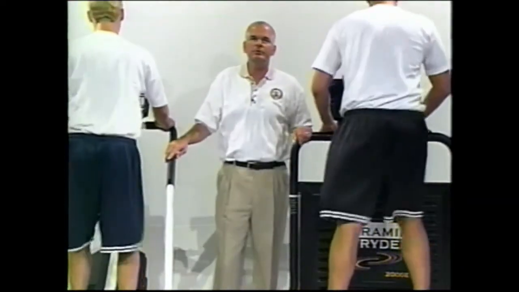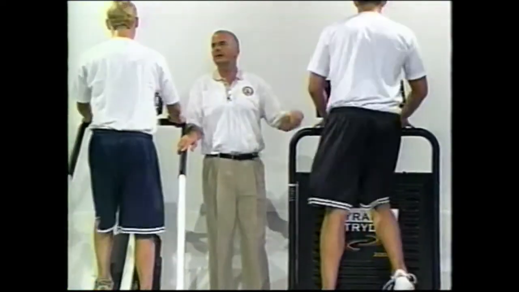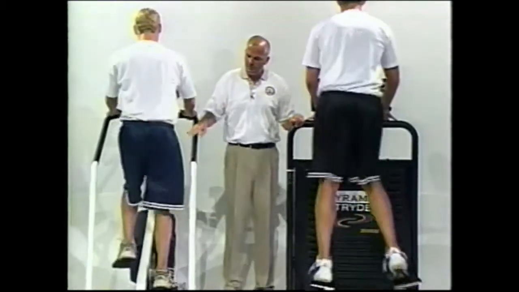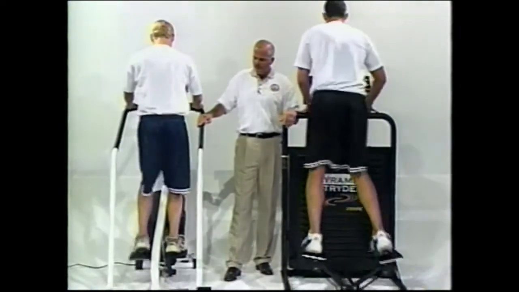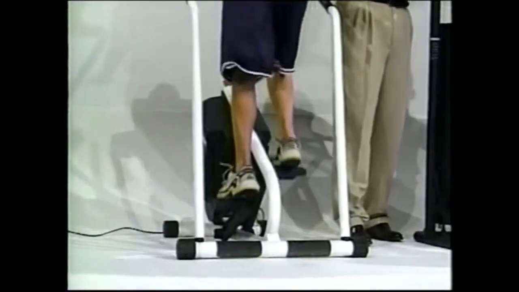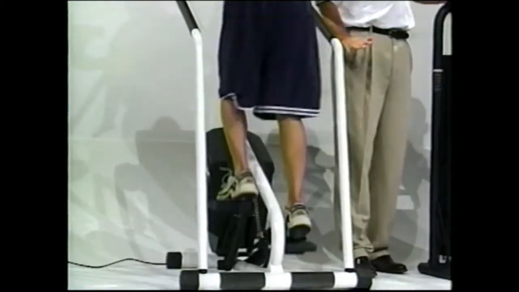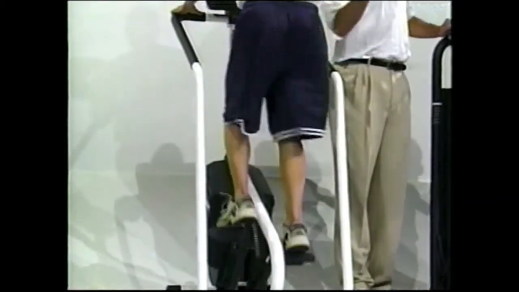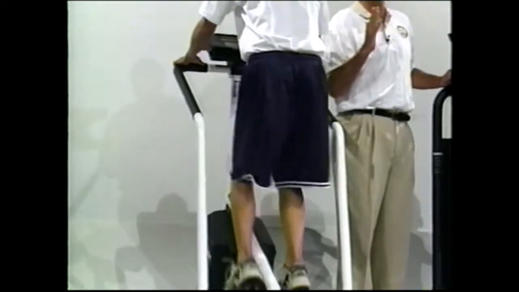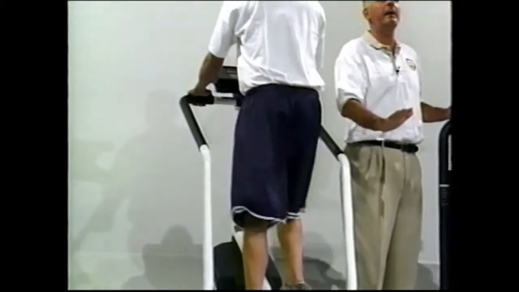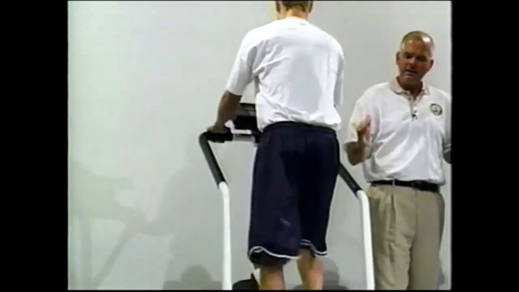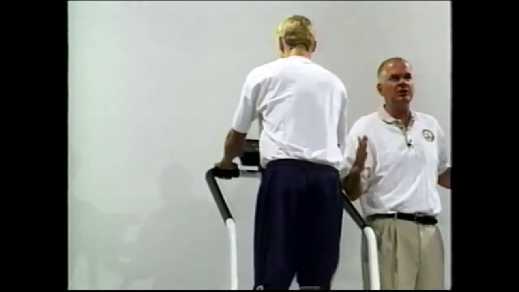We have an opportunity to take a look at Doug and Ben. As you can see, Ben is on a traditional stepper. Again, this traditional stepper has the action and the reaction of the body in what we call the sagittal plane. The pedals are basically oriented only in the sagittal plane. The pedals are going down and back, and Ben's body has to react to that in order to get himself back up to reset the pedal, so to speak.